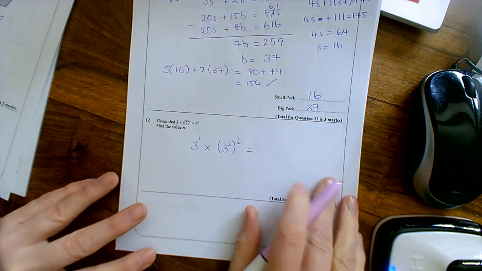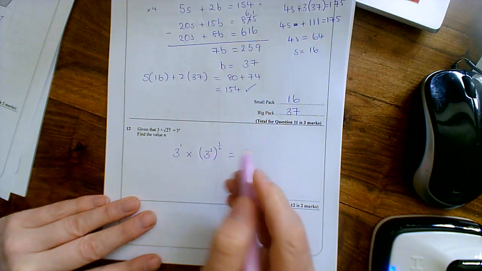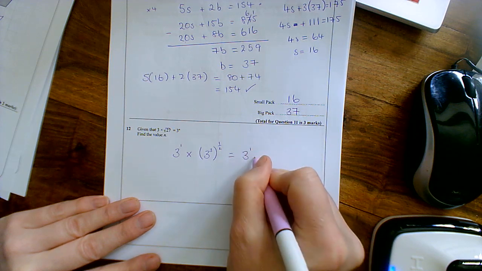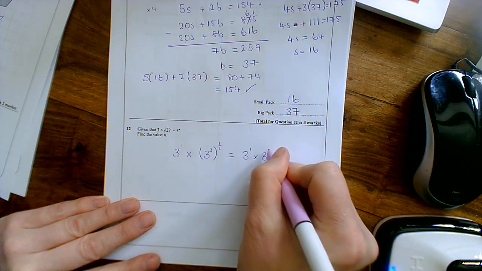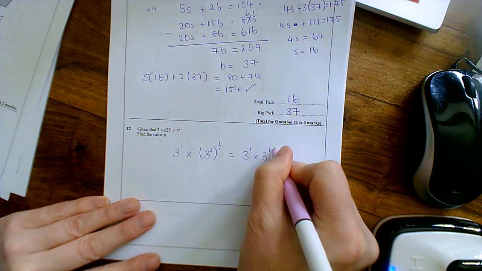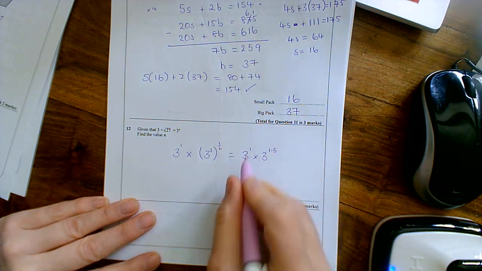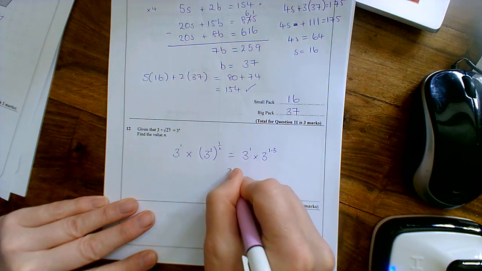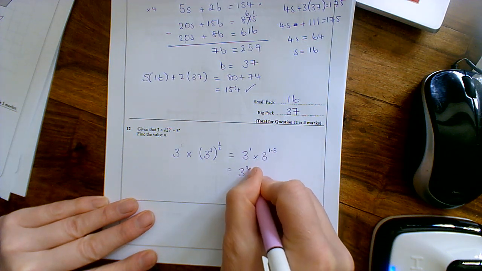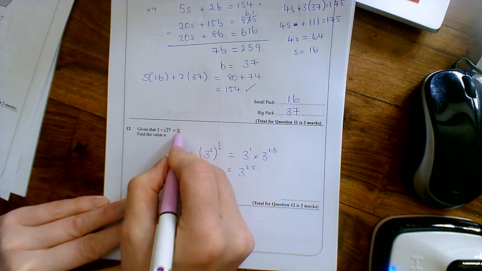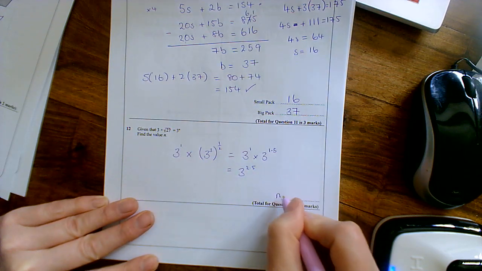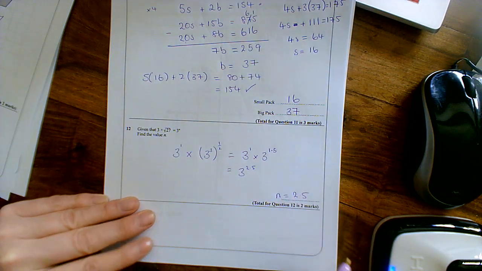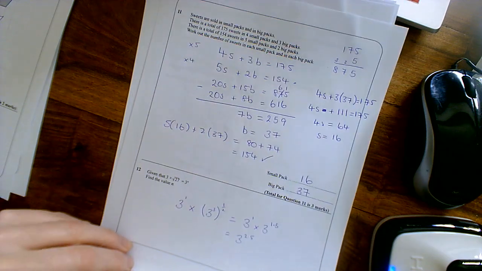And when you've got brackets, you just multiply these two together, so that's 3 to the 1 times by 3 to the 1.5, let's go with 1.5, or we could have 3 over 2, but it's just easy to see that way. Then multiplication is add the powers, so add these powers, 3 to the 2.5, and then you've got 3 to the n, n equals 2.5, okay? So it's all about knowing about numbers there.